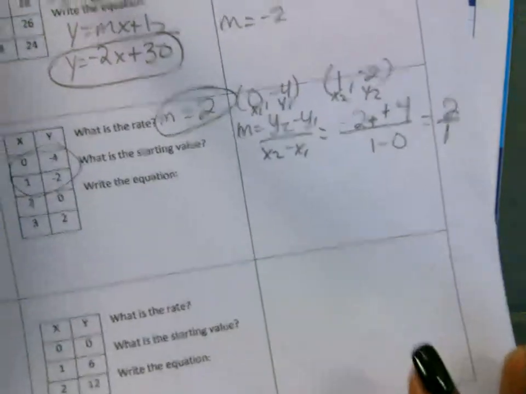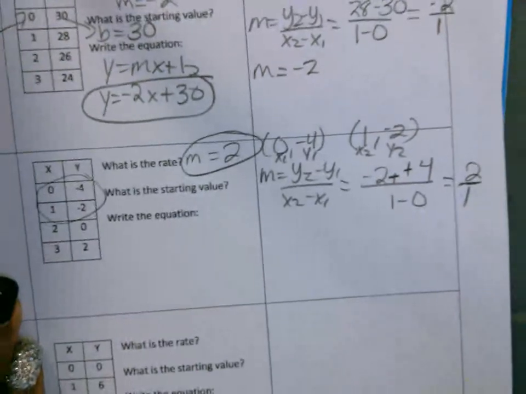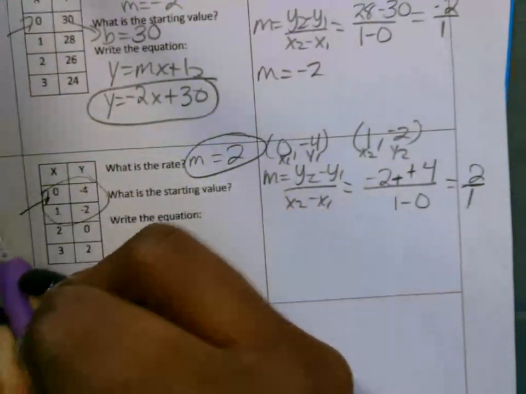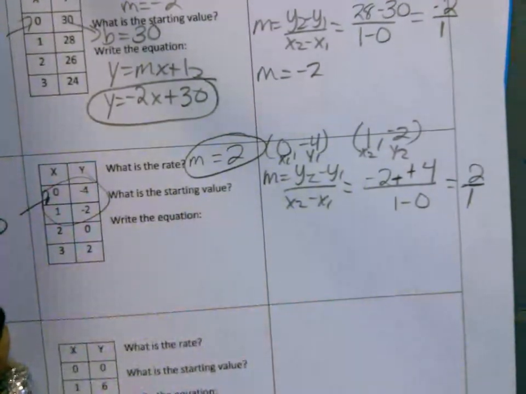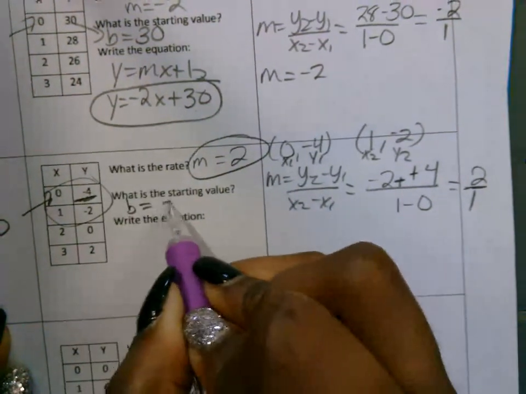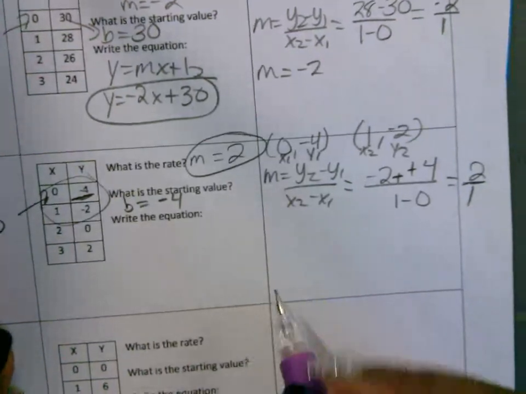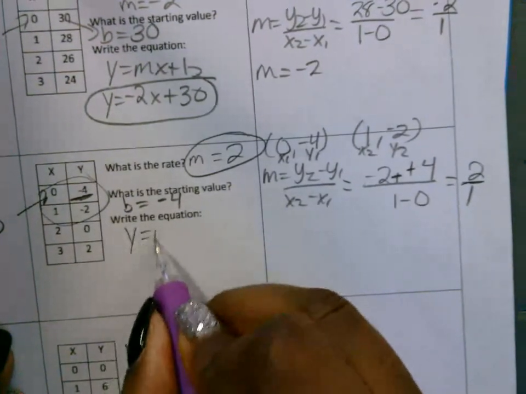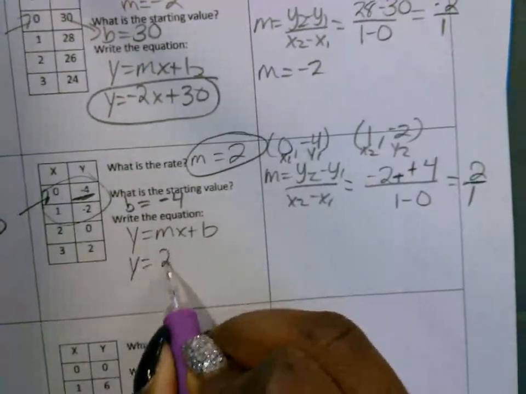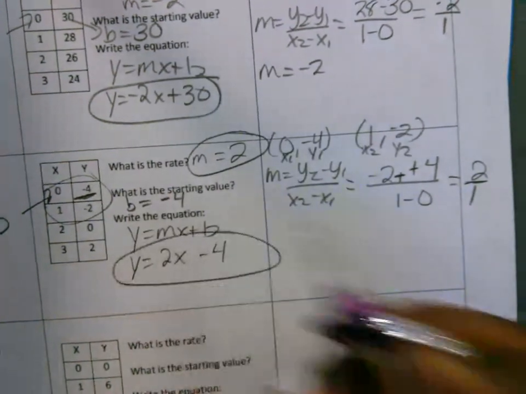All right. How do we figure out what the starting amount is? Yes, Paige? It's not always going to be first. It's wherever x is equal to 0. Wherever x is equal to 0, that y value is your b. Your starting amount is -4. It's not always going to be the first number, okay? So how do you write your equation in slope-intercept form? Y equals mx plus b. Y equals 2x. Very good.